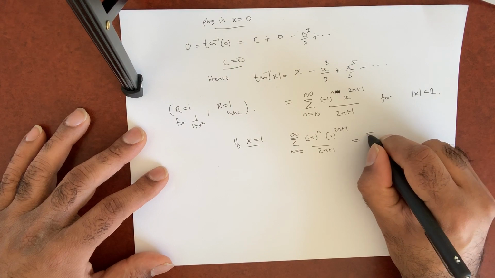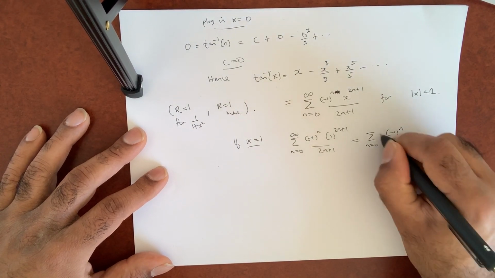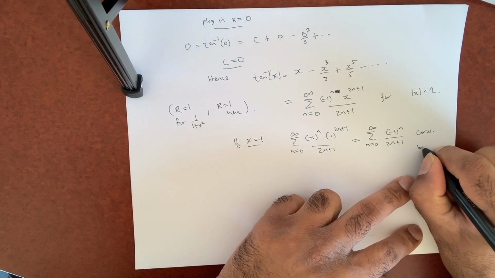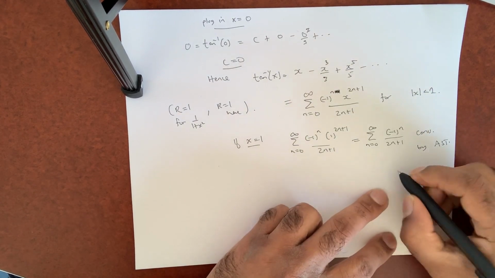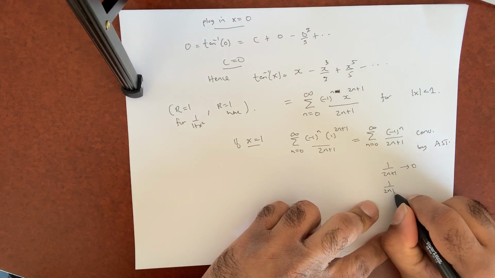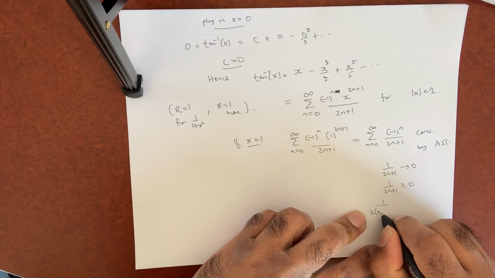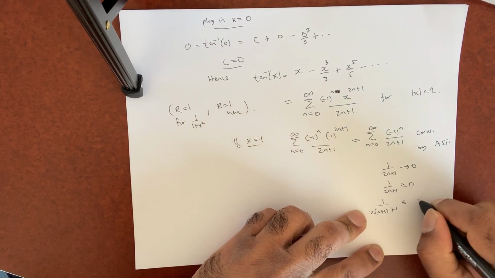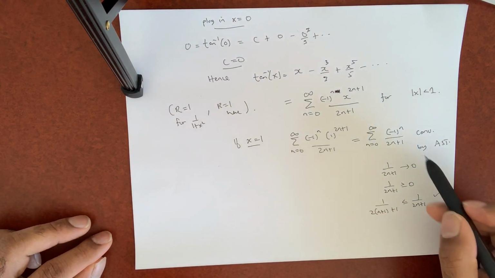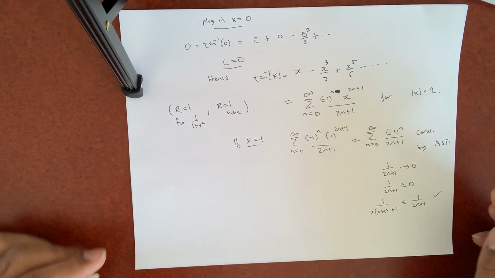This is negative 1 to the n over 2n plus 1. This is an alternating series that converges by the alternating series test. The 1 over 2n plus 1 goes to 0. The 1 over 2n plus 1s are positive. And it's a decreasing sequence. All the requirements are satisfied by the individual positive part terms, and hence this converges.